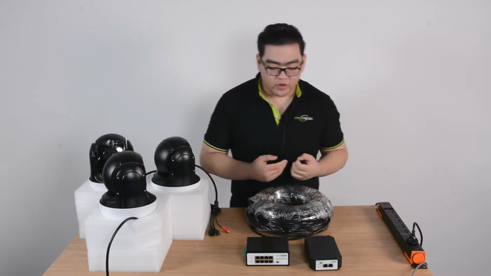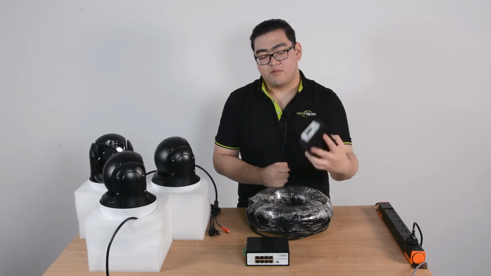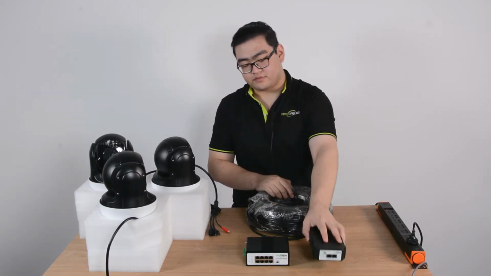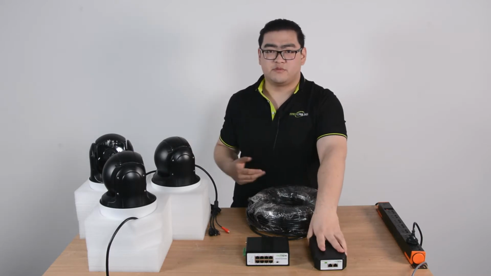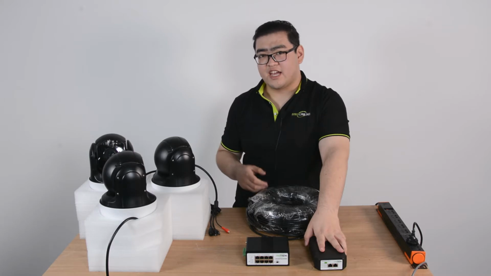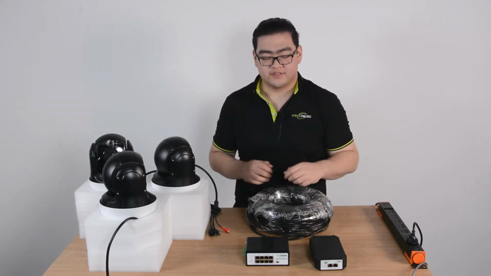And today we're going to do an experiment, seeing if this 95 watts PoE injector can power these 3 cameras. Although I can't simulate them in a full capacity environment, so we're just going to see how much it will take for them just to regularly connect to this.